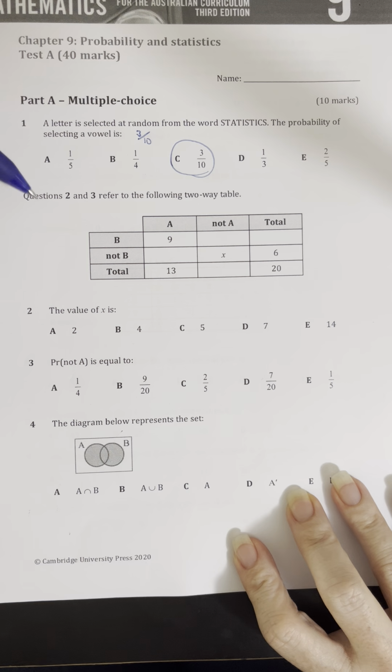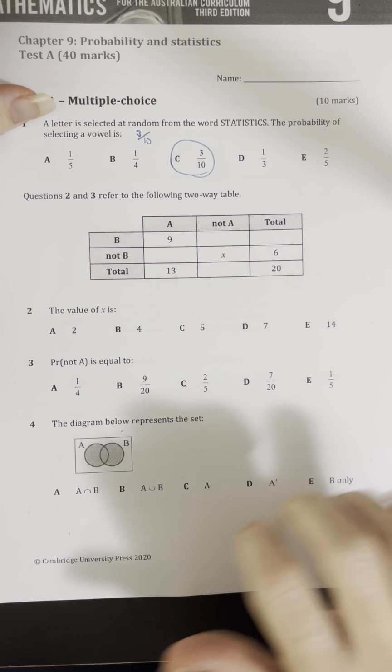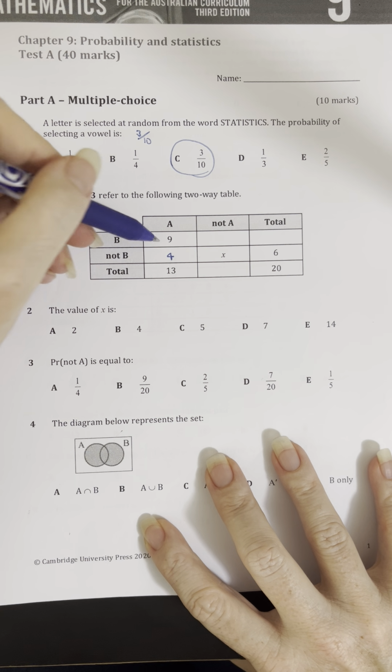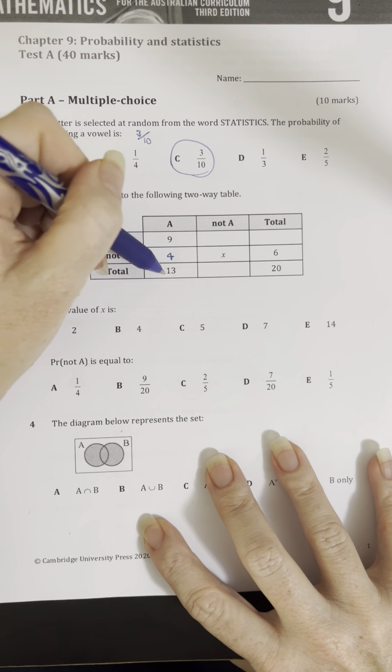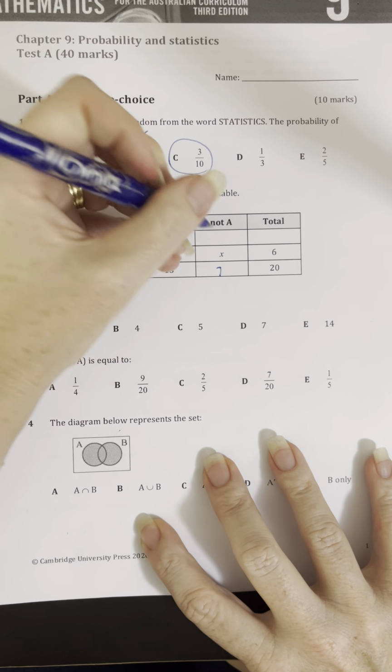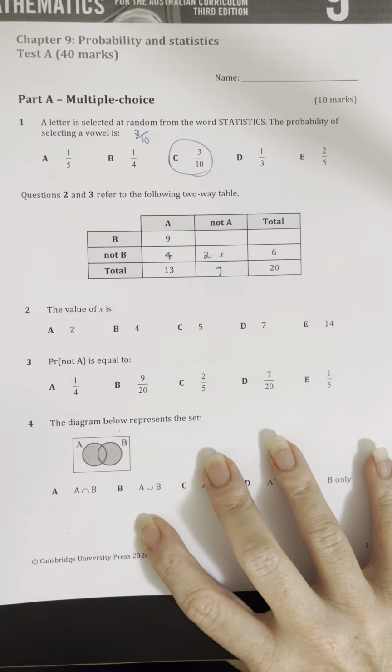The next we've got is a two-way table. Now we want to go through and work out those numbers there before we start anything. So if we've got a 9 and a 13, we know that's a 4 there, because 9 plus 4 is 13. We've got 13 plus something is 20, so that one's going to be 7. 4 plus something is 6, so that'll be 2. 4 plus 2 is 6.